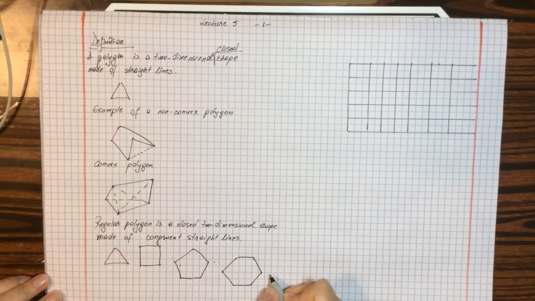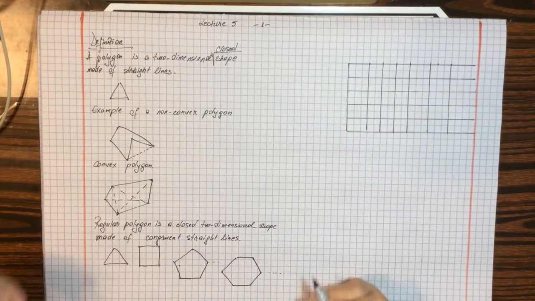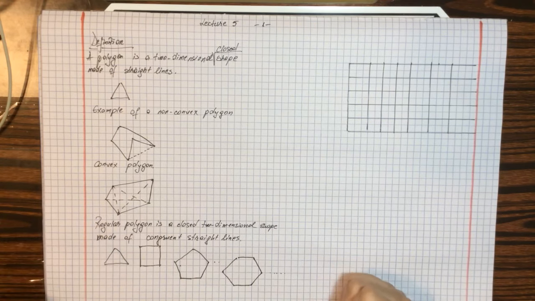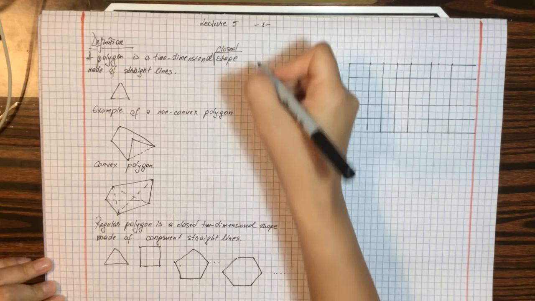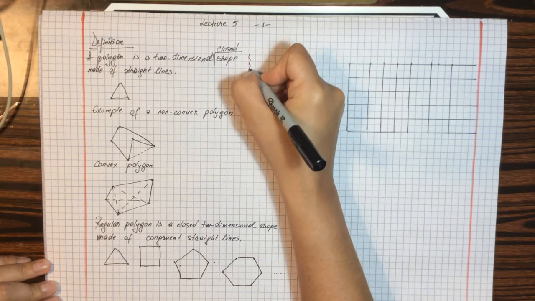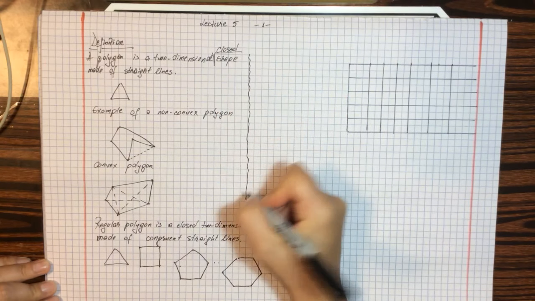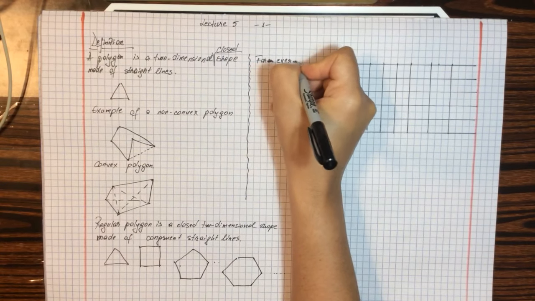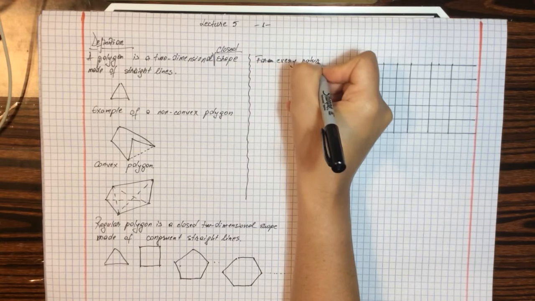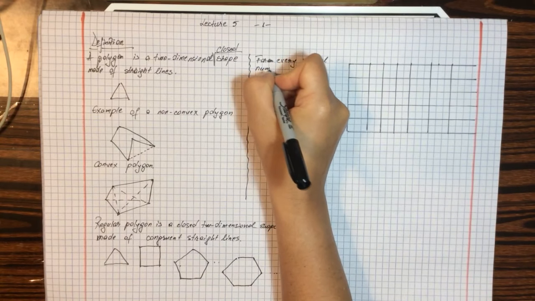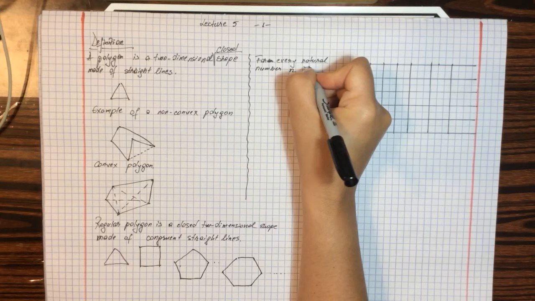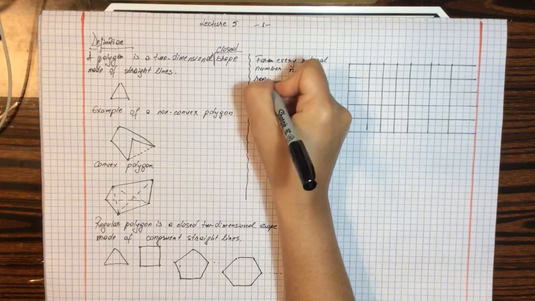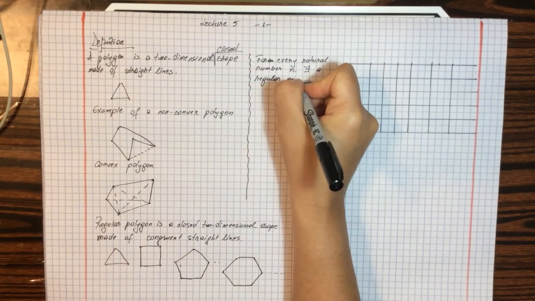And so on. In fact, for every natural number n, there exists a regular polygon with that many sides. So let me just say here, for every natural number n, there exists a regular n-gon.